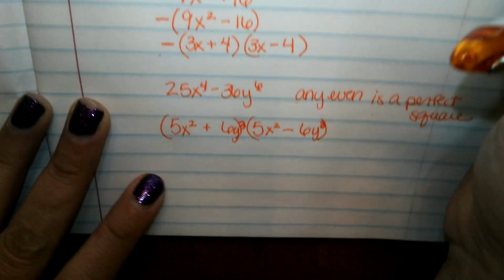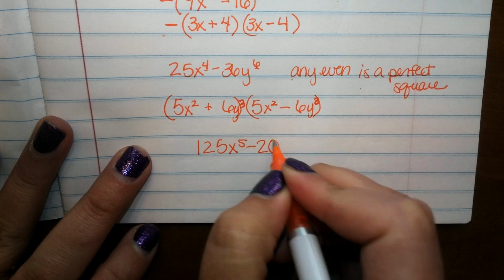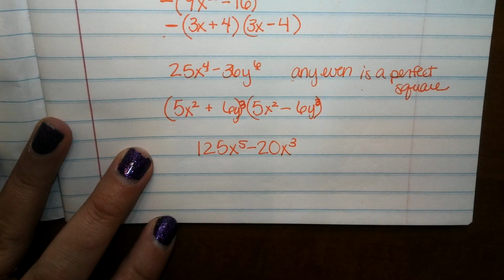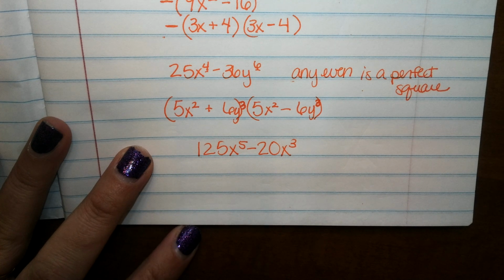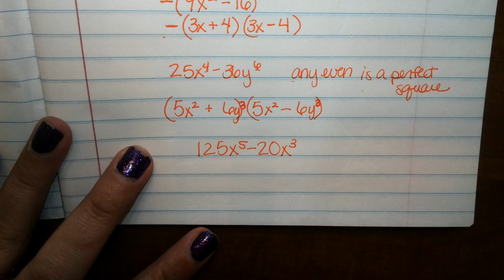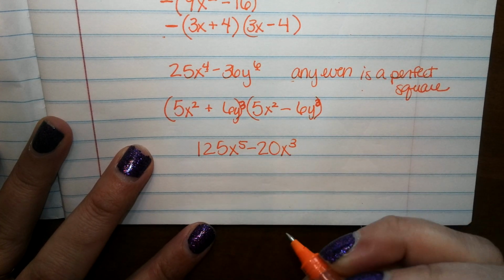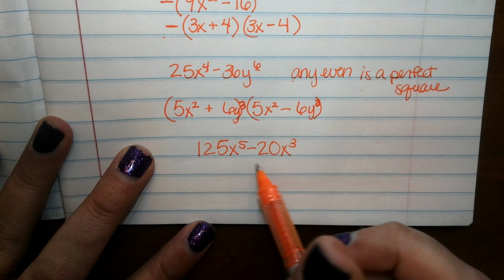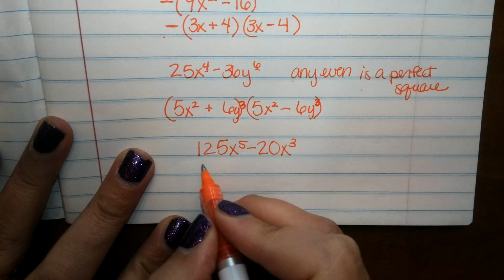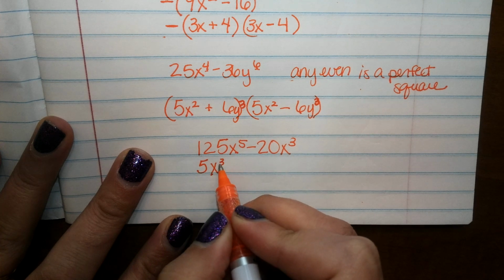Okay, the last one I have for you. 125x to the 5th minus 20x cubed. So if you look at these, one thing that sticks out for me is that we have odd exponents now instead of even exponents. But I notice they both have x's, so we can factor something out. I also know that 5 goes into 125 and 20. So I'm going to factor out a 5, and I'm going to pull out 3 x's also.